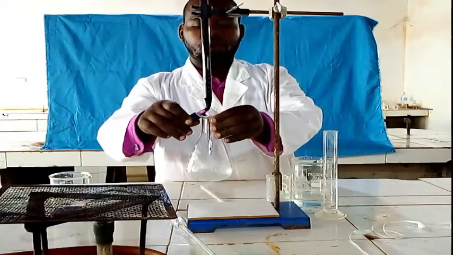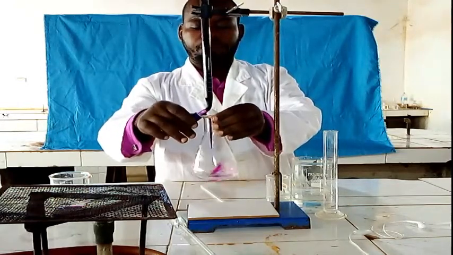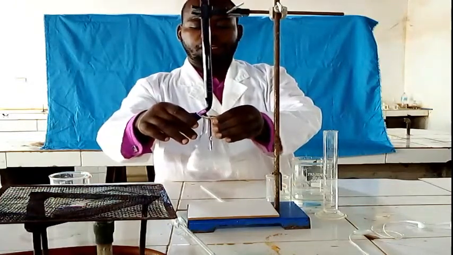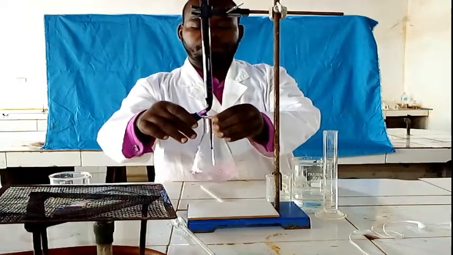That is the hot solution of oxalate and sulfuric acid.